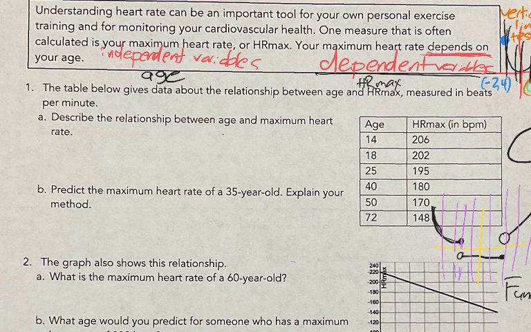What about for any generic function? Say I had a function with an x value and a y value. Do you guys know which one we treat as the independent variable and which one we treat as the dependent variable?